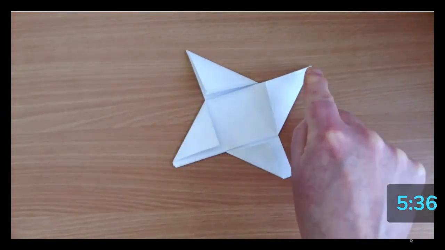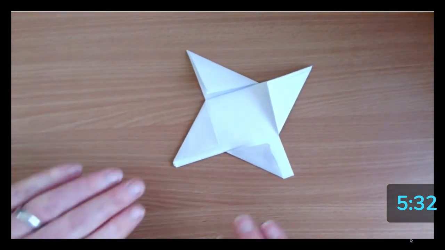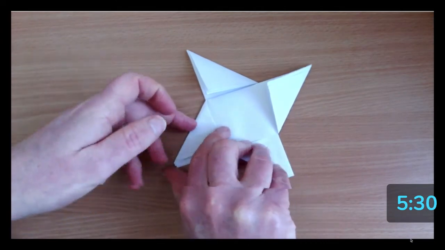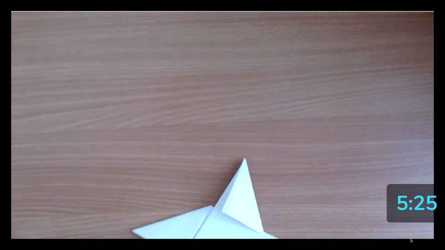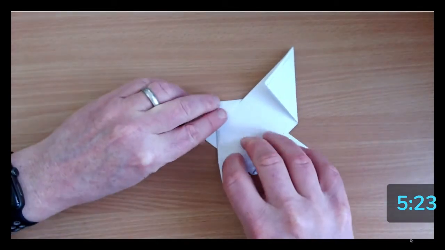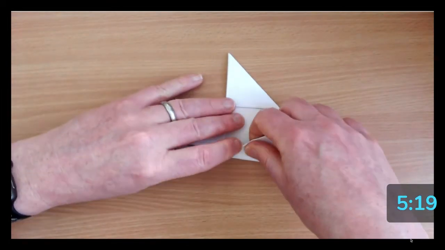You can see we've got two pointy ones and two which aren't quite pointy. So let's hide those not pointy ones. I'll fold this one in. In it comes. Oops. There we go. Oops. Go on. Fold it in to there.